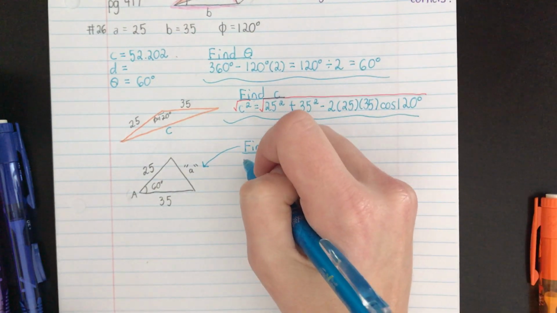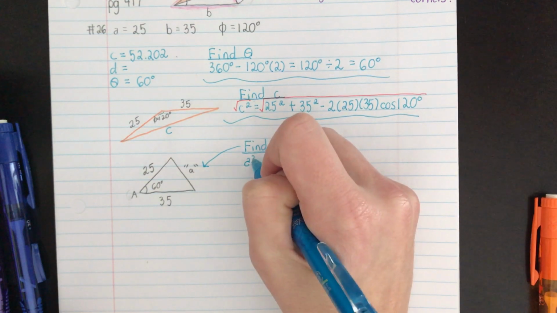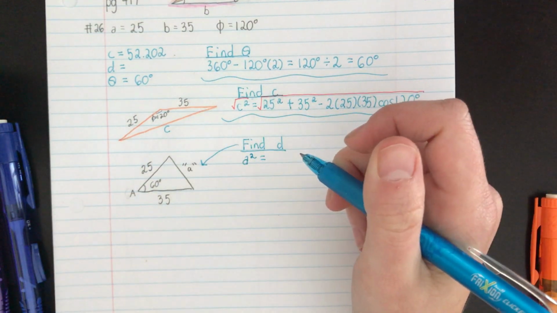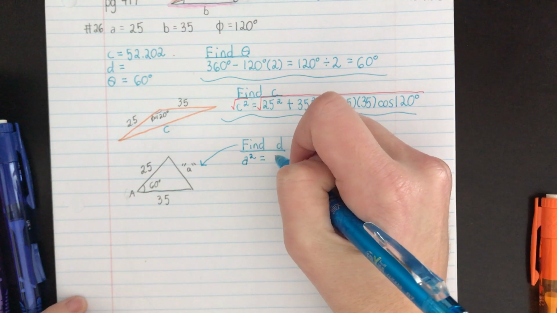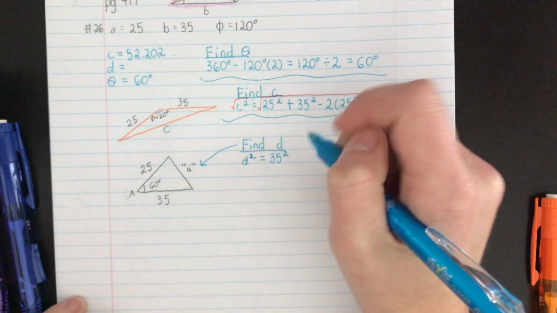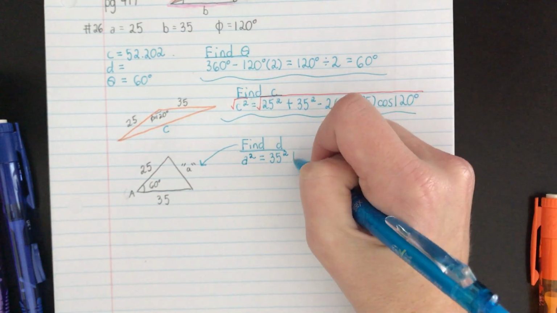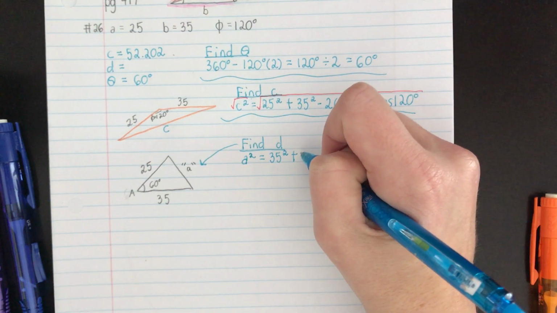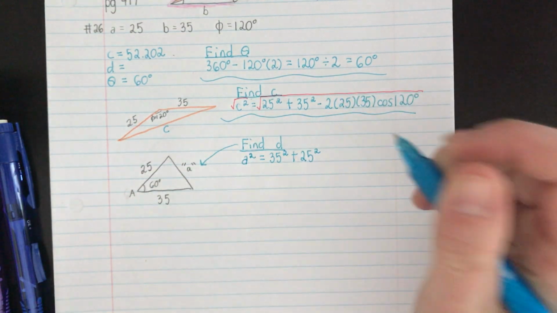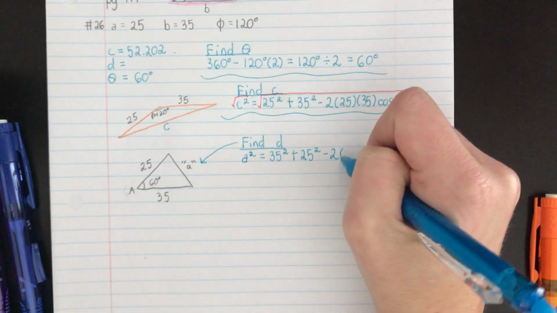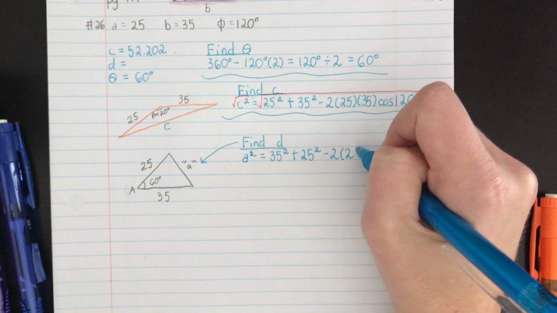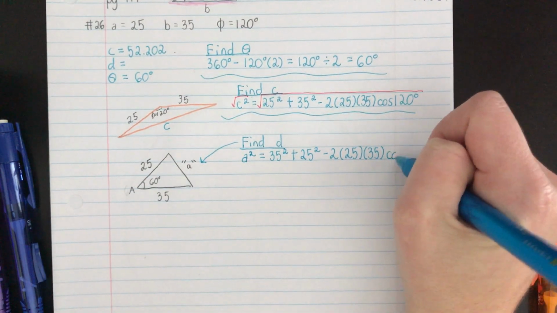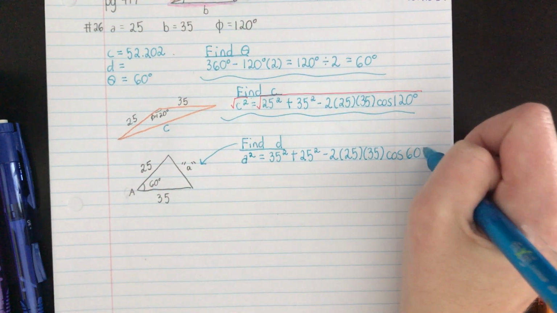A squared, which is really D squared, equals B squared, which is 35 squared, plus C squared, so 25 squared, it doesn't really matter the order, minus 2 times BC, 25 times 35, cosine of that A, so cosine of 60 degrees.